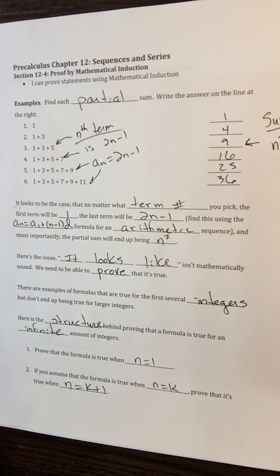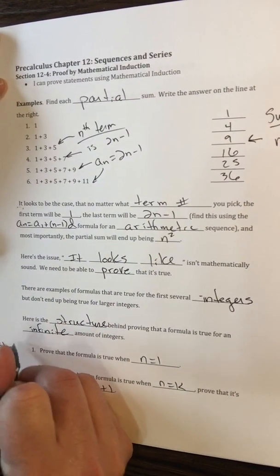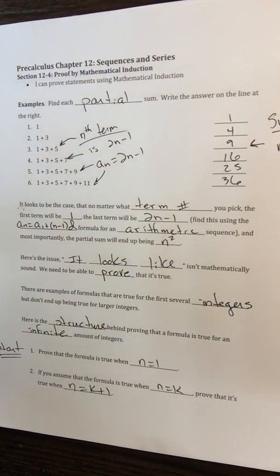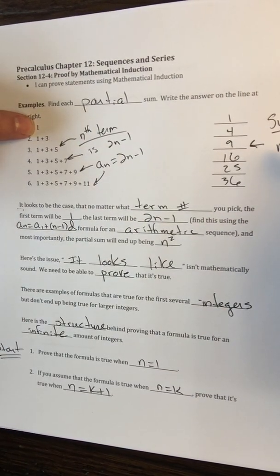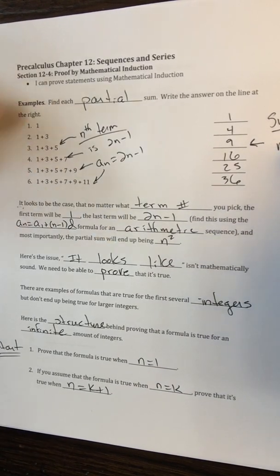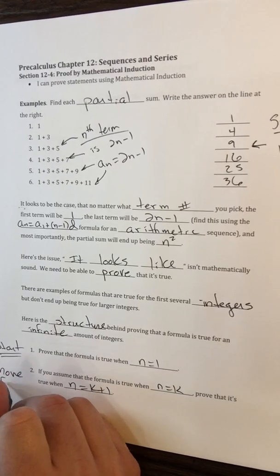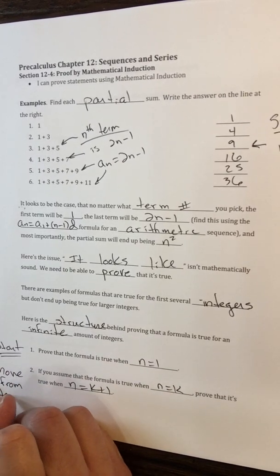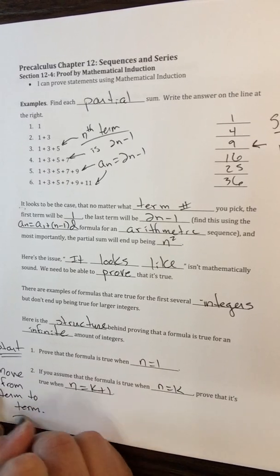Okay, so look, this is what I'm showing. I'm proving that I can start what I think is true, like this n squared. I think that's true with number 1. So if I put in a 1, 1 squared is 1. Yep, I got it. The pattern works at the start. And then I'm showing that I can move from term to term and have that be true.